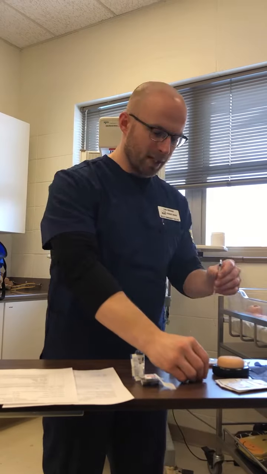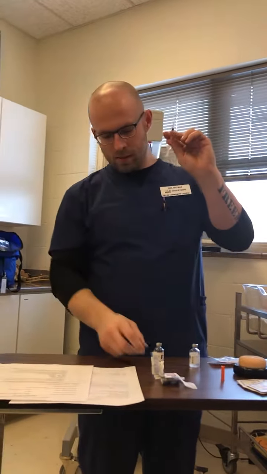Next step is we're going to uncap the needle. We're going to place the cap upside down to make it easier for capping. We're going to draw back 10, 20, 30 units of air.